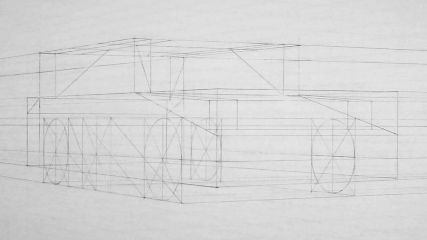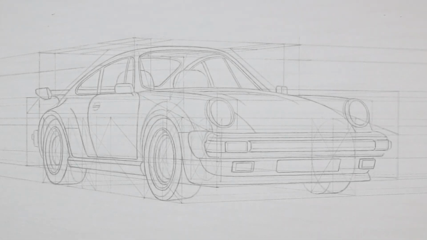Boxman always likes it when a drawing is at this stage because everything is constructed using boxes. I like to think of this as a simple wireframe in which I then start to develop more suitable forms. And if you haven't guessed already, the specific car I am drawing here is a Porsche 911.